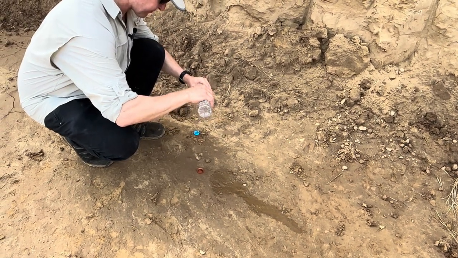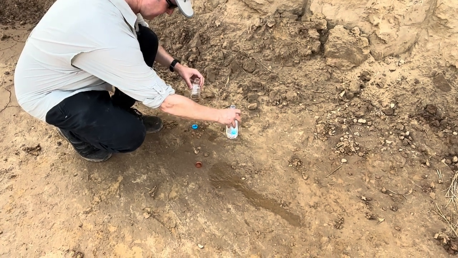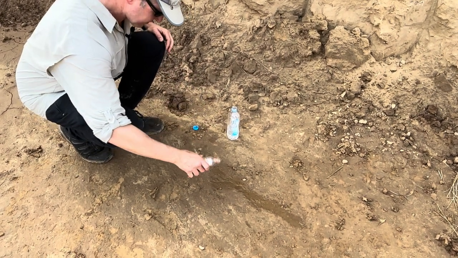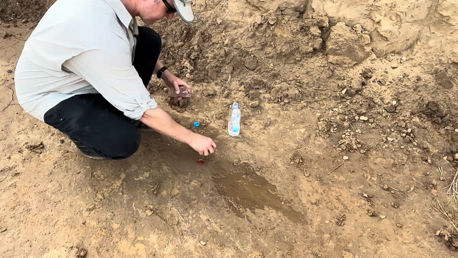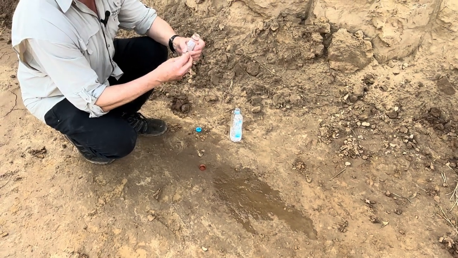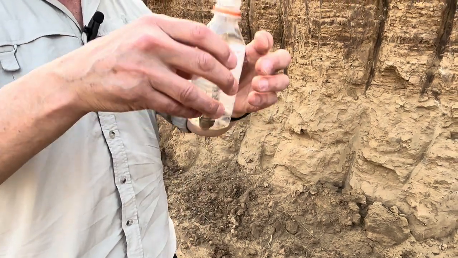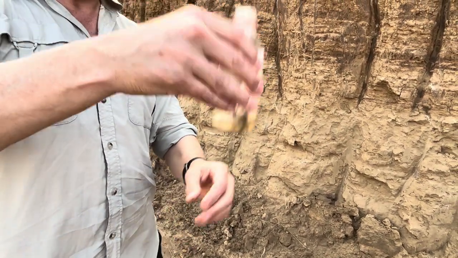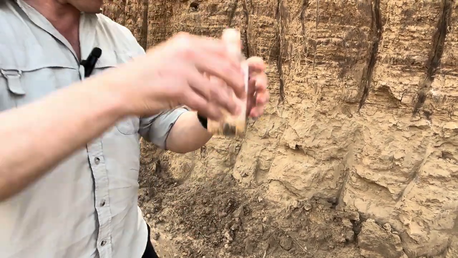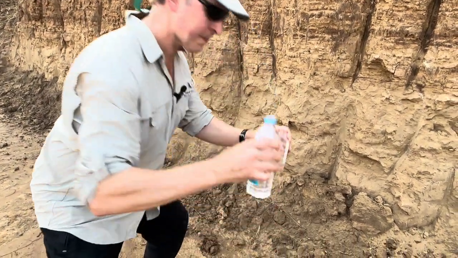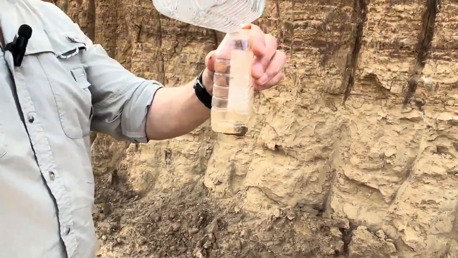Just to demonstrate that's not a fluke, there's another piece of soil. I've taken this from the slightly tougher, more clay-rich part of the section. So this should, in theory, be a little bit more stable. You can hear it's still got some cohesion when it's dry. Let me just pour some water onto it.